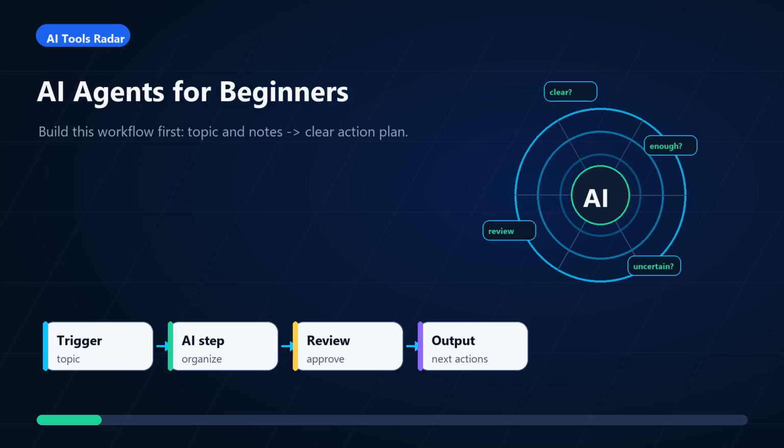AI agents sound complicated because most people start with the wrong question. They ask, "What tool should I use?" A better question is, "What repeated workflow needs a small decision inside it?" That is the difference between a simple automation and an AI agent workflow.